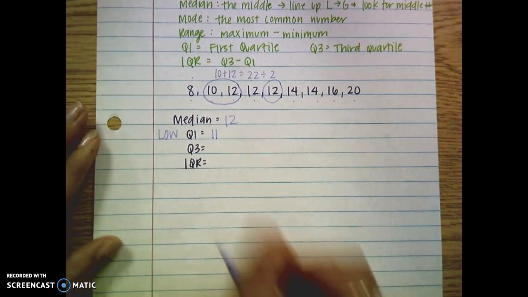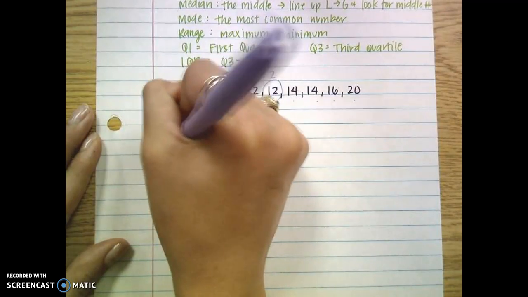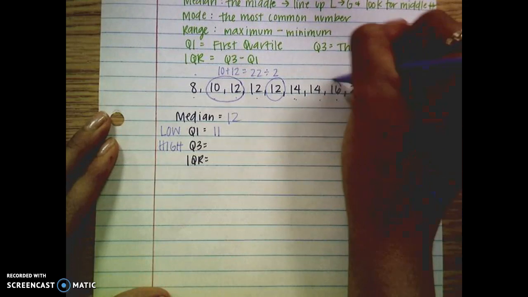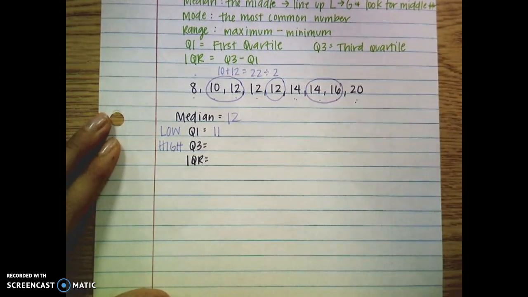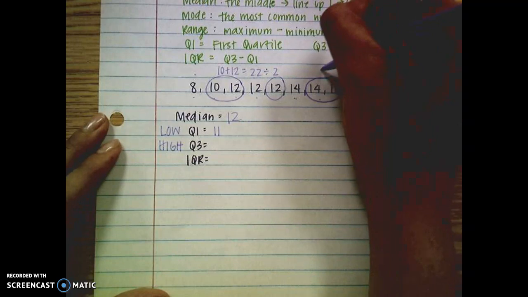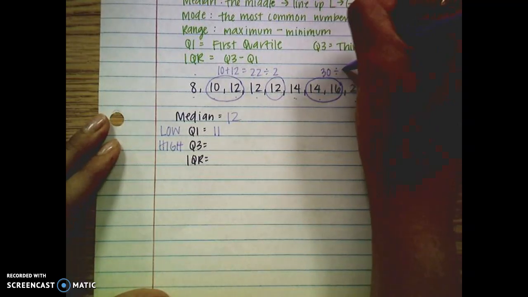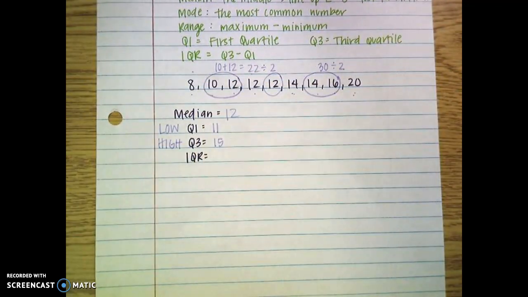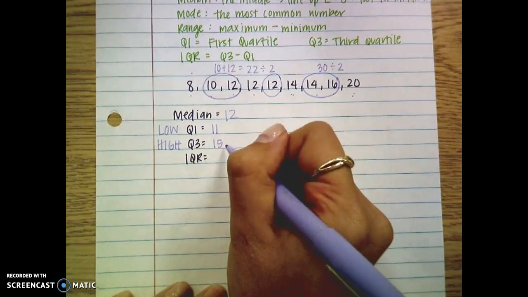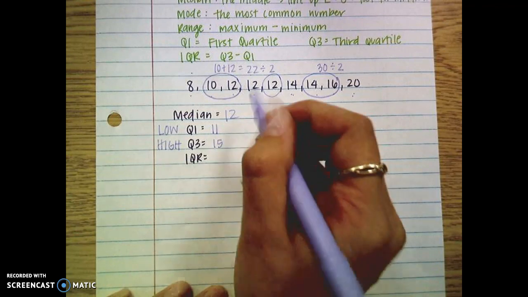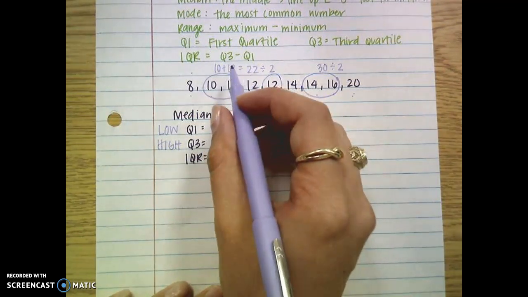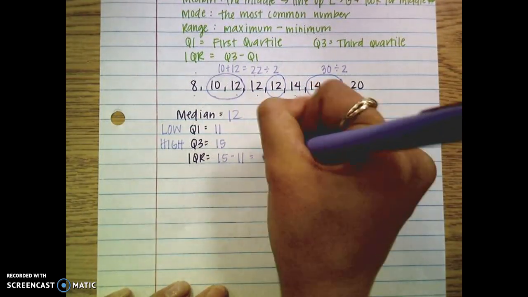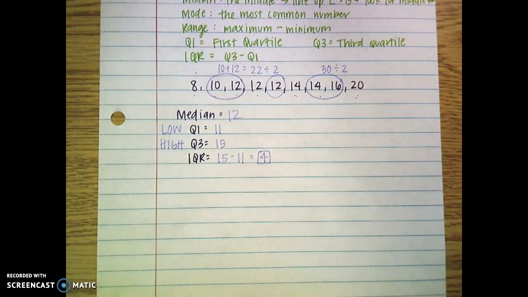Same thing with Q3, except Q3 is our high numbers. So I'm saying, okay, low, high, I end up with 14 and 16 in the middle. If I add those up, I get 30 divided by 2. So I have a Q3 of 15. My IQR is Q3 minus Q1, which we just wrote right up here. So I'm saying, okay, 15 minus 11 equals 4.